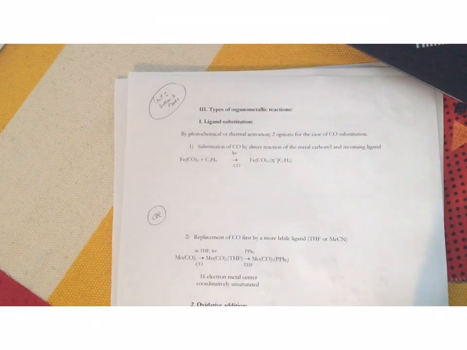So let's start looking at the different types of organometallic reactions. We know that those organometallic complexes obviously do exist. We know how to count how many electrons we have for each of them. Let's introduce the different categories of organometallic reactions.